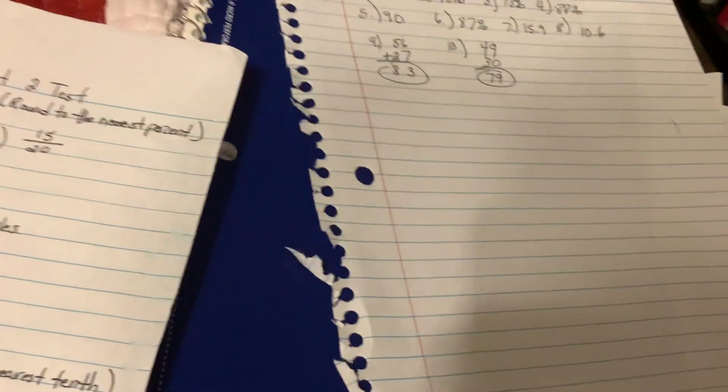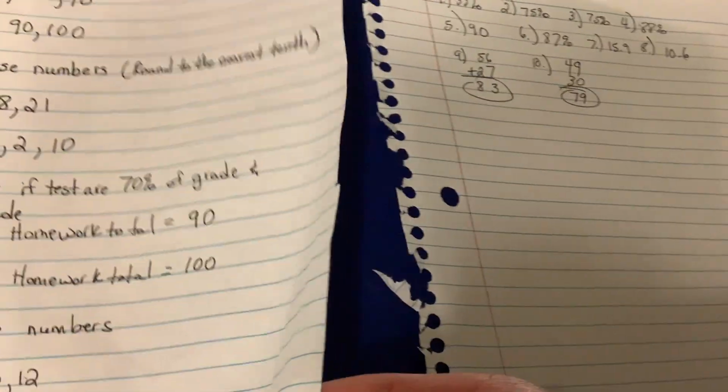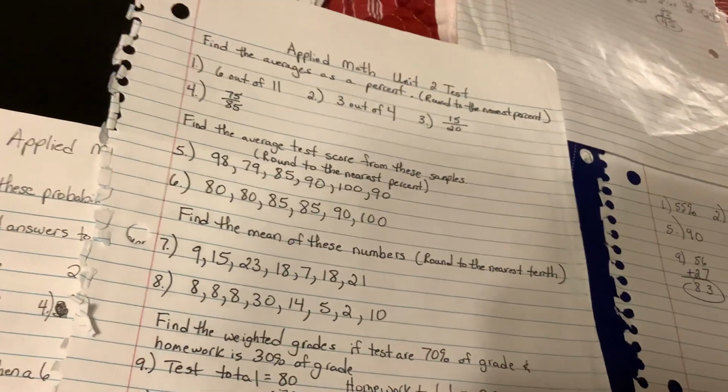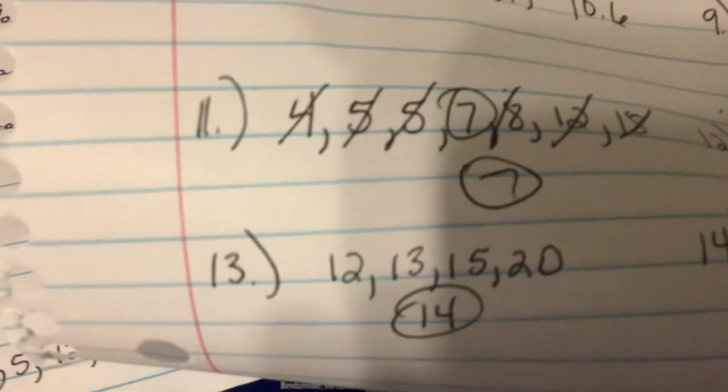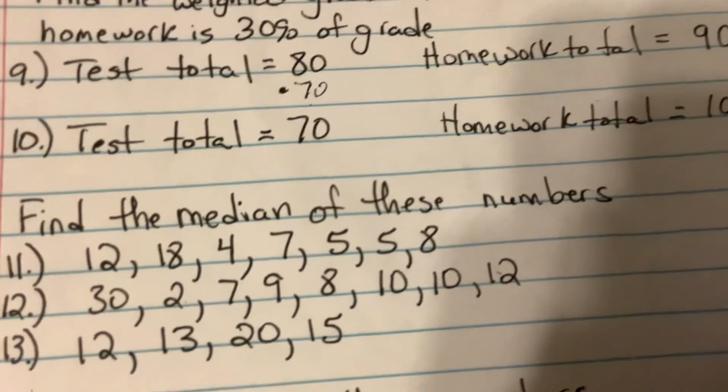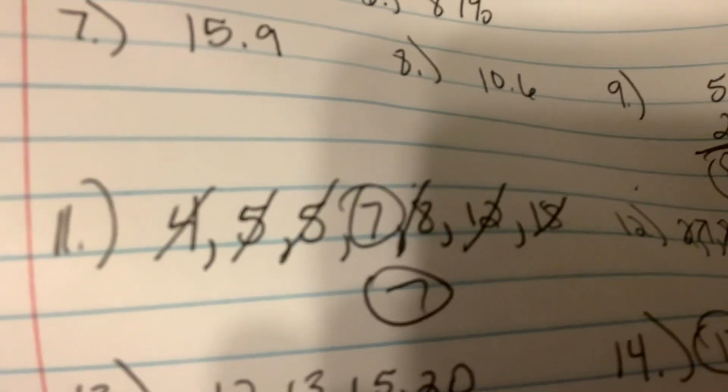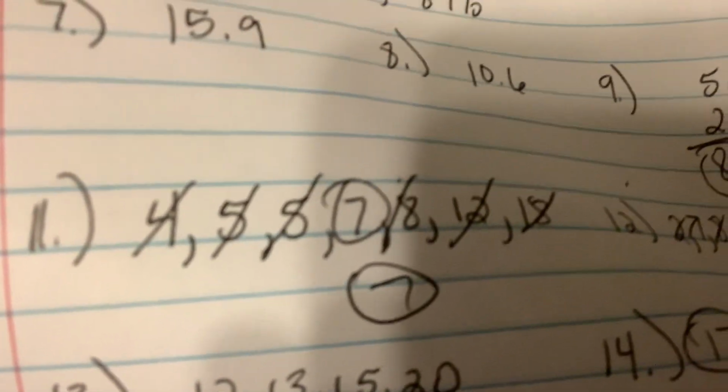Okay. For these numbers, you need to put them in order. So I've already done that here on this key that I use to grade. So you put them in order. Like, it says 12, 18, 4, 7. So I put them in order as 4, 5, 5, 7, 8. The middle number, the one right in the middle, is 7. Okay, so number 11 was 7.